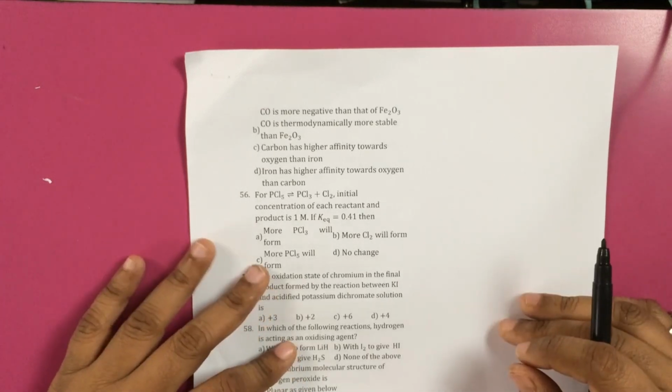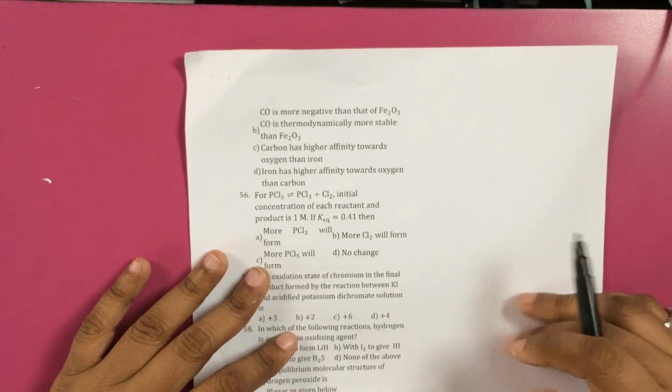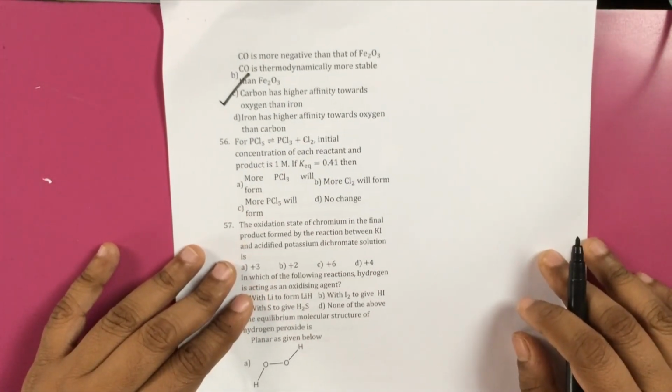CO is thermodynamically more stable than Fe2O3. Carbon has more affinity towards oxygen than iron. So option C.